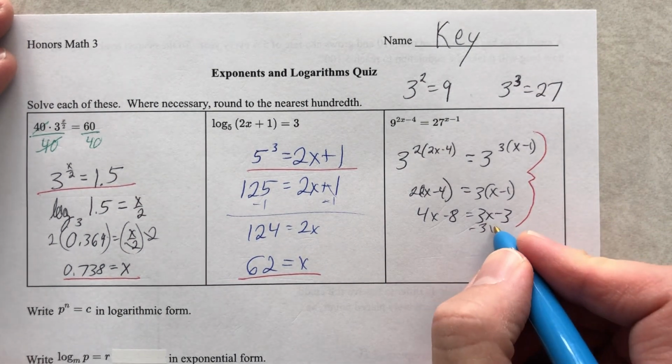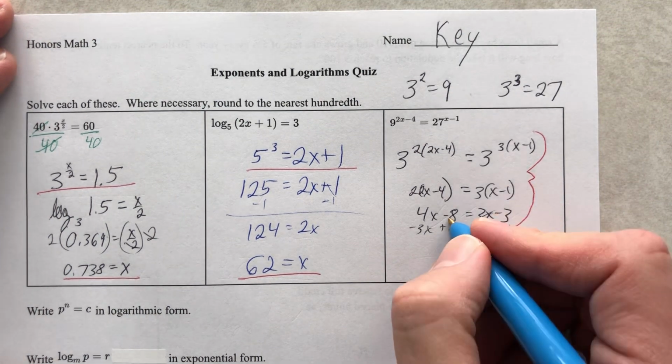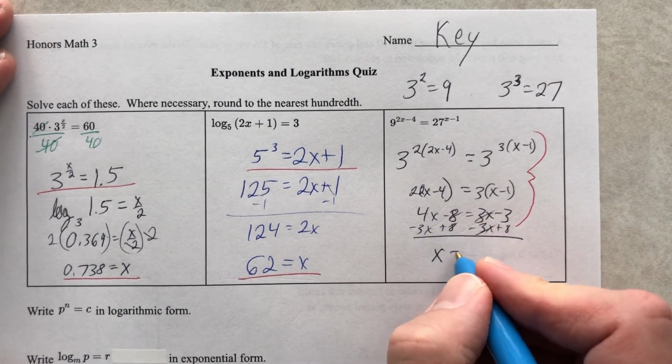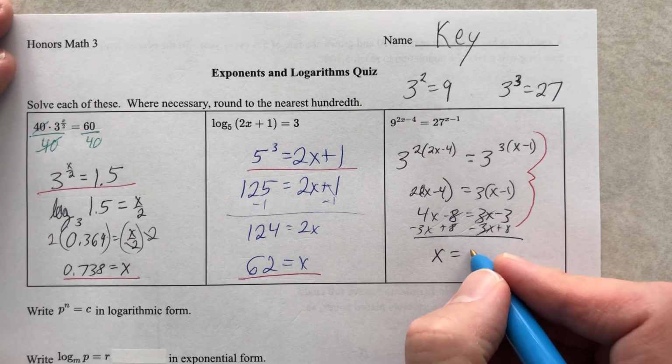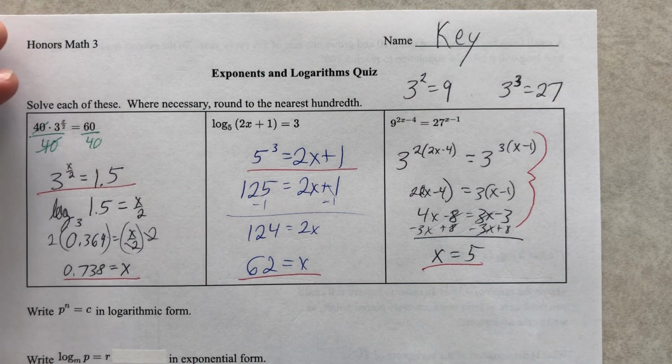And we will subtract 3x from both sides, cancel those, add 8 to both sides, cancel those, and we have 1x, lucky us, equals negative 3 plus 8, which is 5. Here is your other 4.5 points on that one.